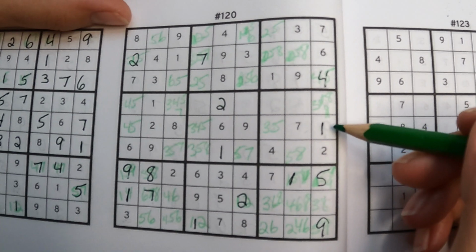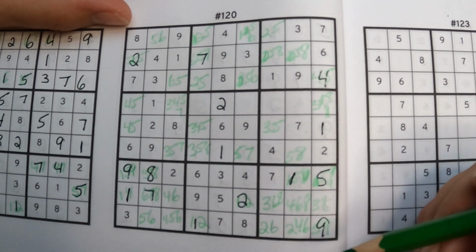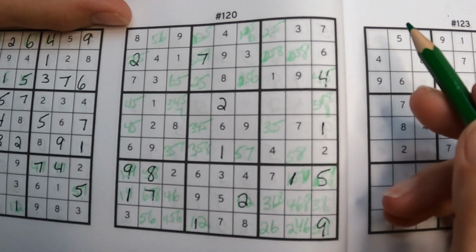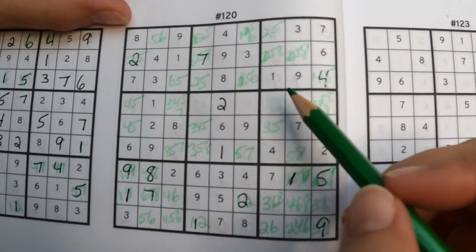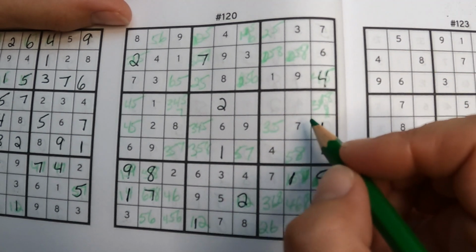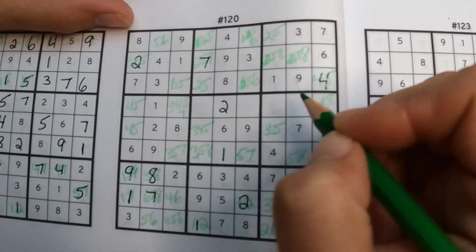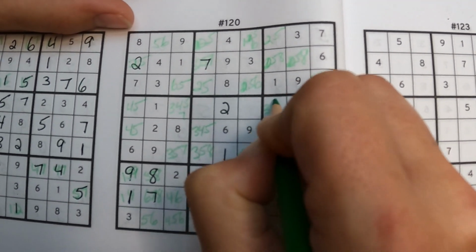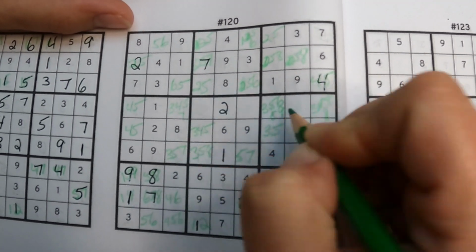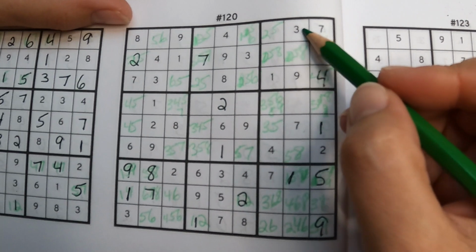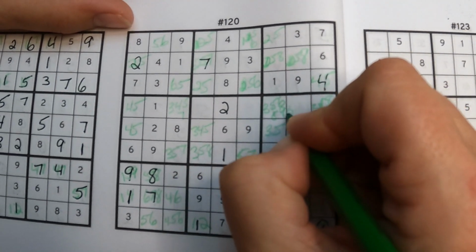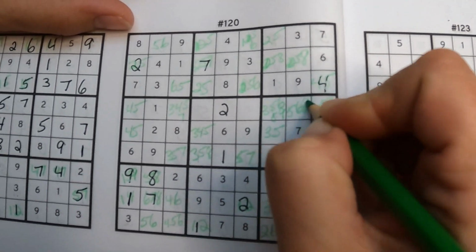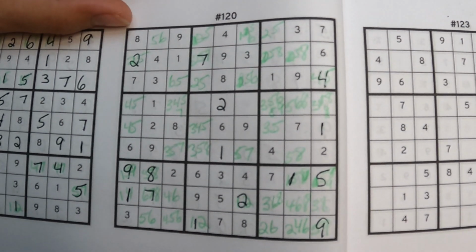Let's do this box. We're missing 3, 5, 6, 8, 9. I don't see any help here. So 3, 5, 6, 8, 9. Here we've got 3, 5, 6, 8, and a 9 there.